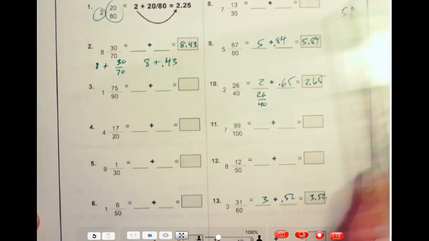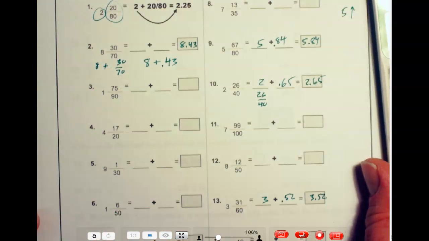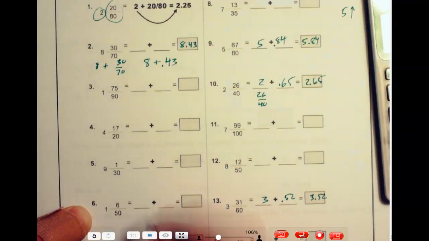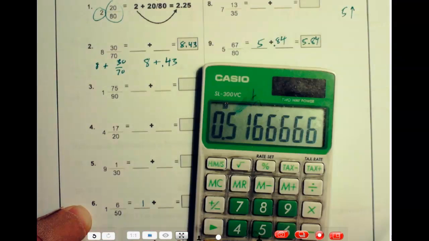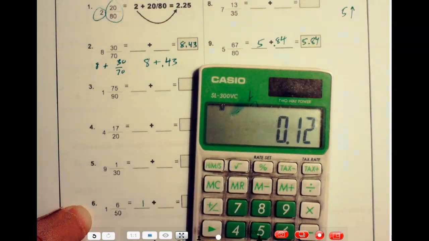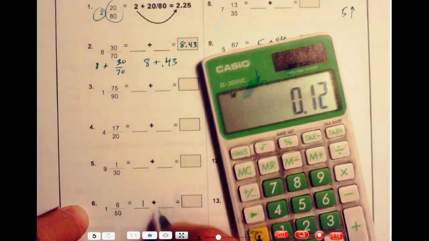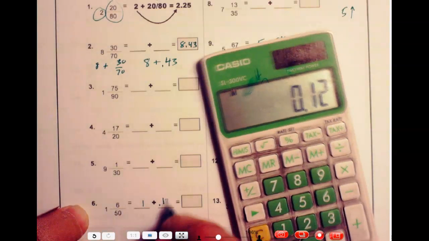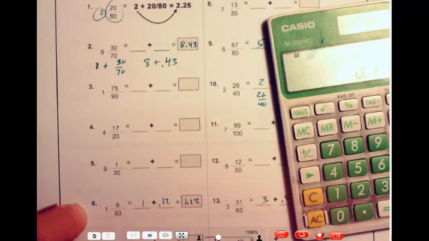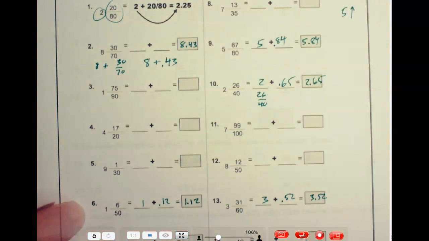Okay. All right, one more. 1 and 6/50ths down here. So that's going to be 1 and 6/50ths. 6 divided by 50 equals 0.12. So that would be 1.12. Pretty simple worksheet. All right, good luck. Don't forget to use a calculator.